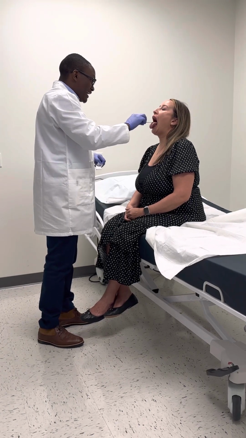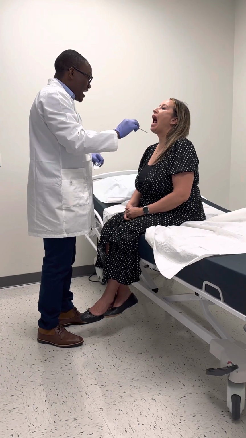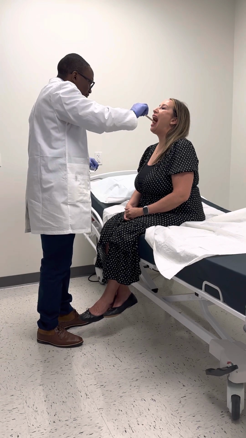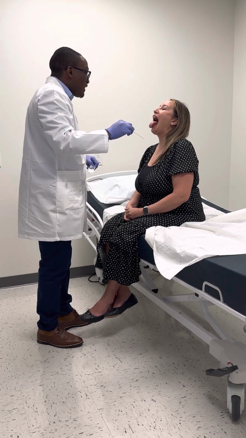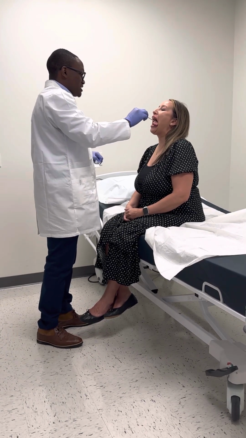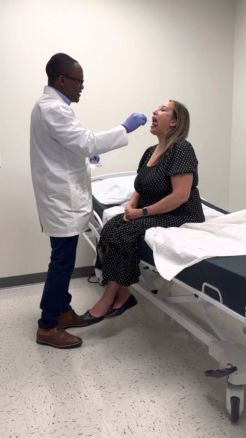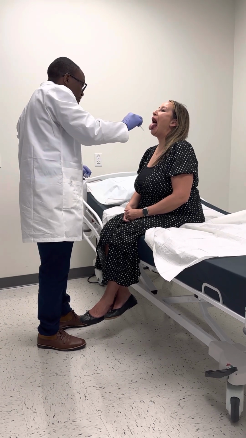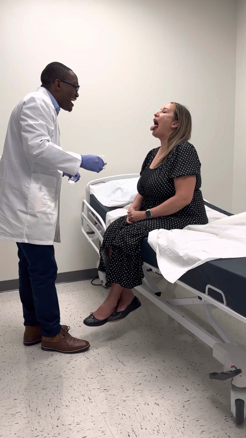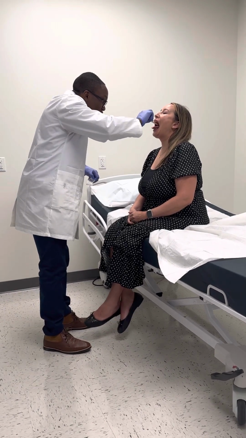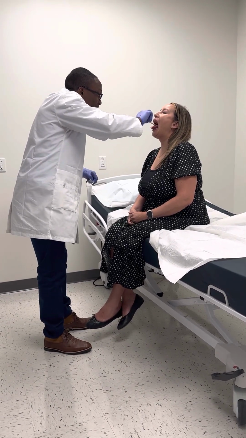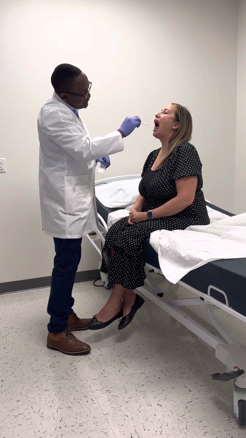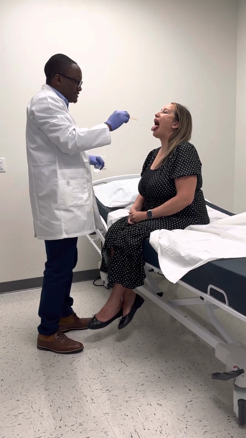Stick out your tongue for me. Push it against my blade. And up. And here we are assessing for cranial nerve number 12. Can you say ah? I'm looking at the uvula. And here I'm assessing for cranial nerve number 9 and 10.